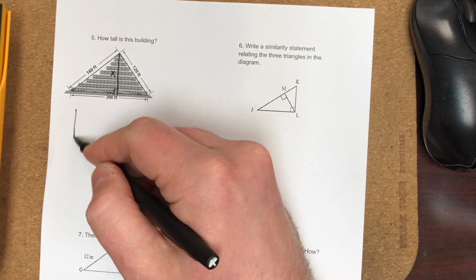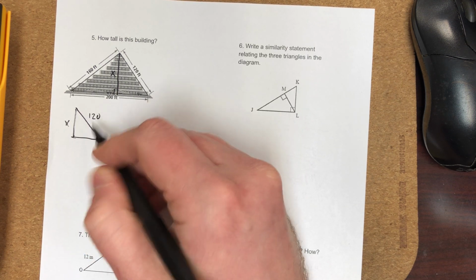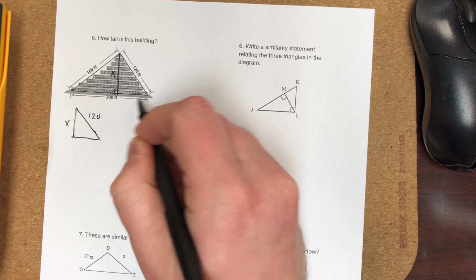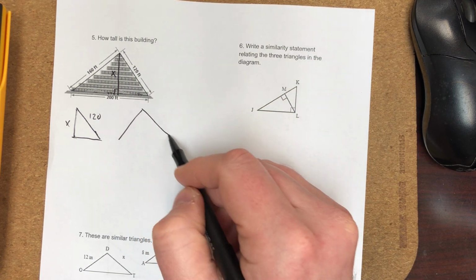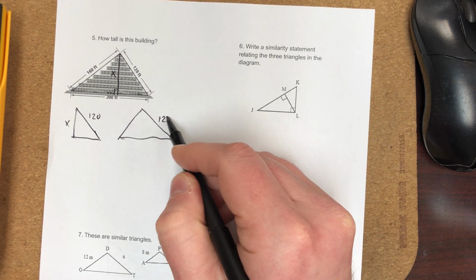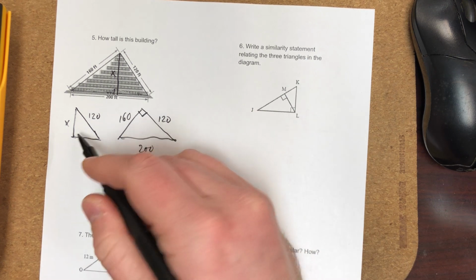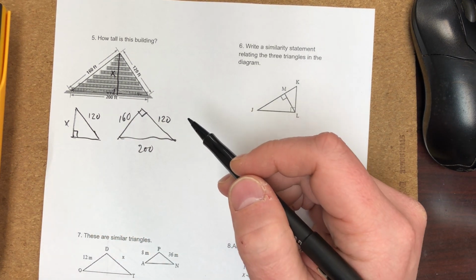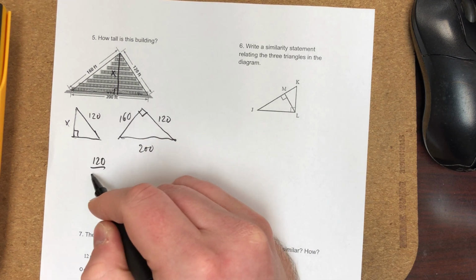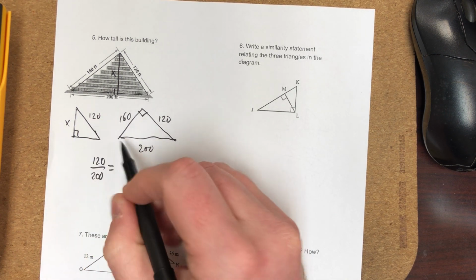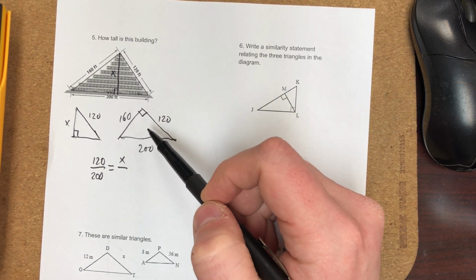So I have a triangle here with x and 120. I don't know the bottom side here, though. And that's okay. You don't need it. I do, however, know this complete triangle. This is 120, this is 160, and this is 200. And so what I can do is I can say, well, I know that I can put 120 with 200, right? I can put 120 with 200, and that's going to be equal to x with, and now I've got to figure out which one of these goes with x.